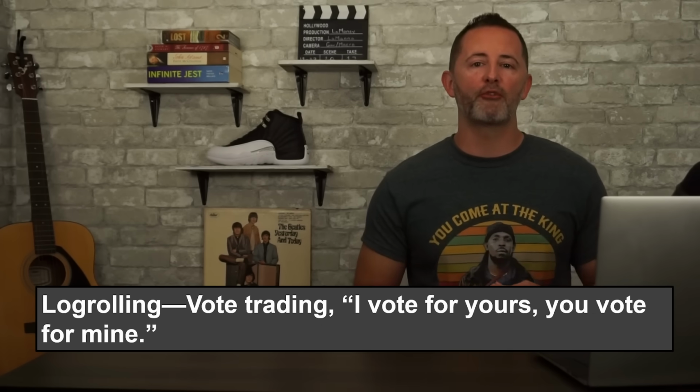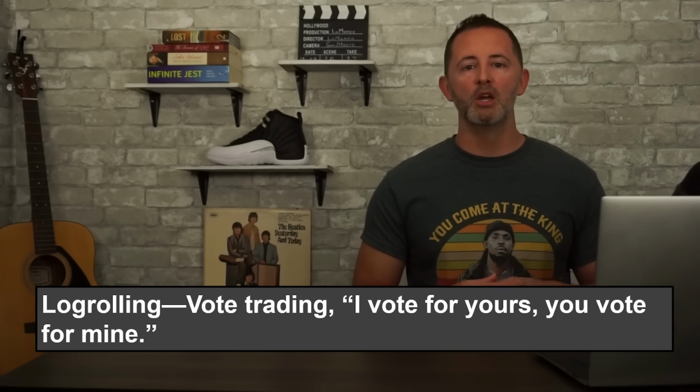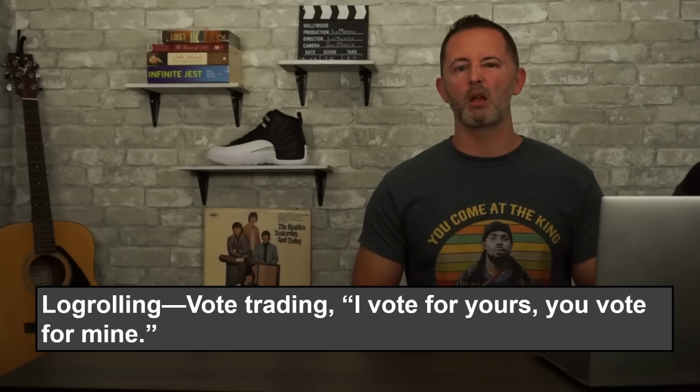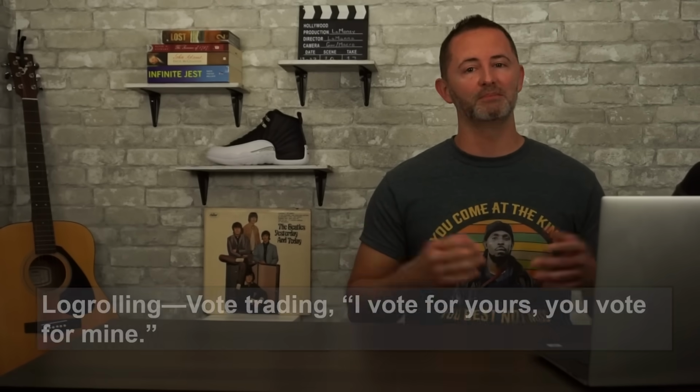And log rolling refers to vote trading by members of Congress. You vote for the stuff that I want for my district, and I'll vote for the stuff for your district that I couldn't care less about. Democracy in action. Along the same lines, there's different views regarding how much freedom congressmen are given by their constituents.